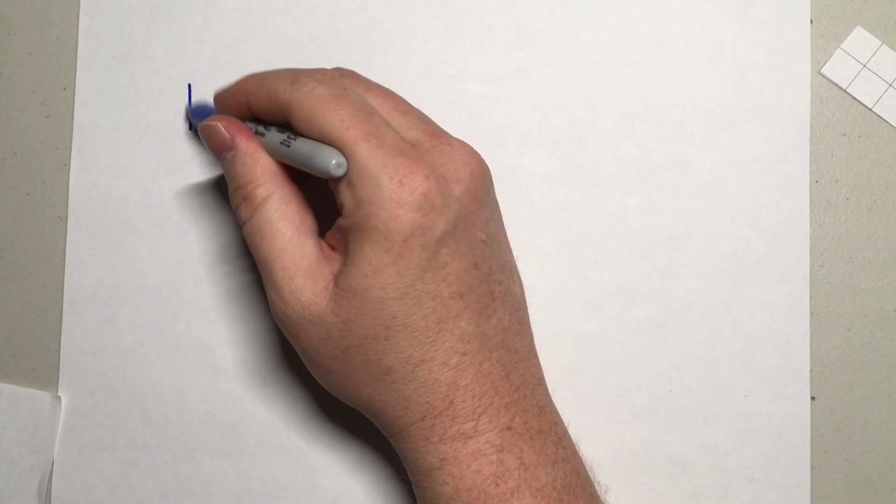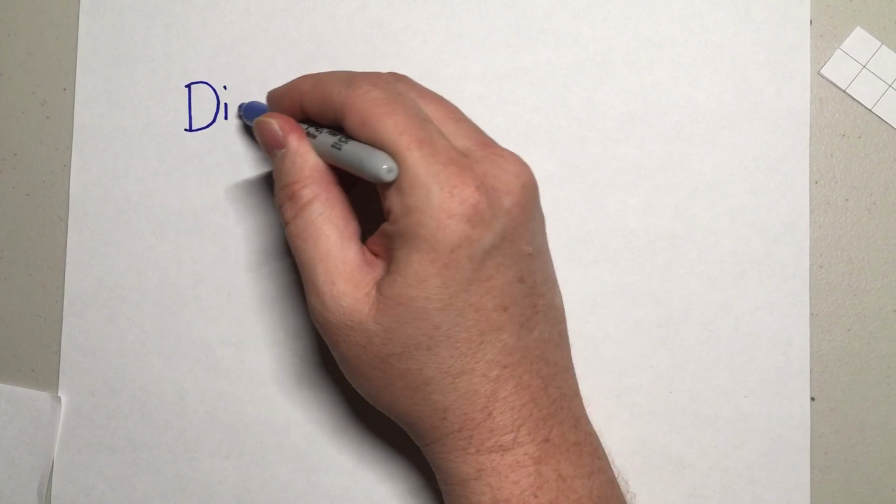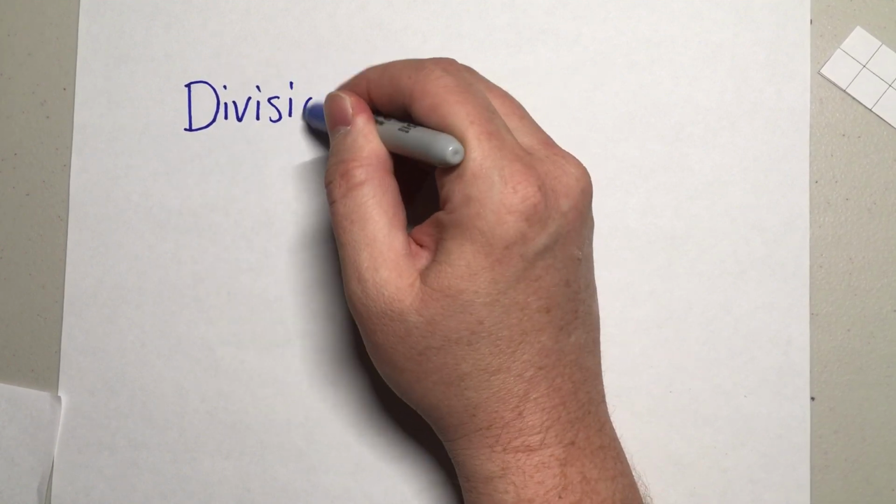All right, so division, and we're going to do what's called equal sharing.